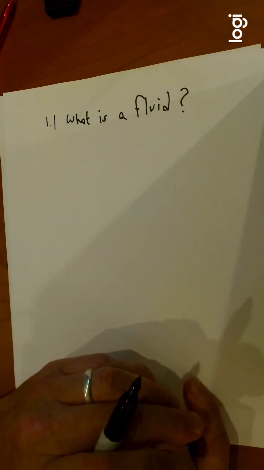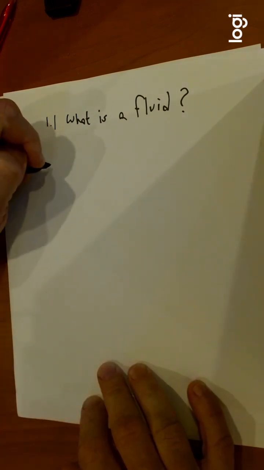Topic of today's lecture is what is a fluid, and the definition is pretty straightforward.